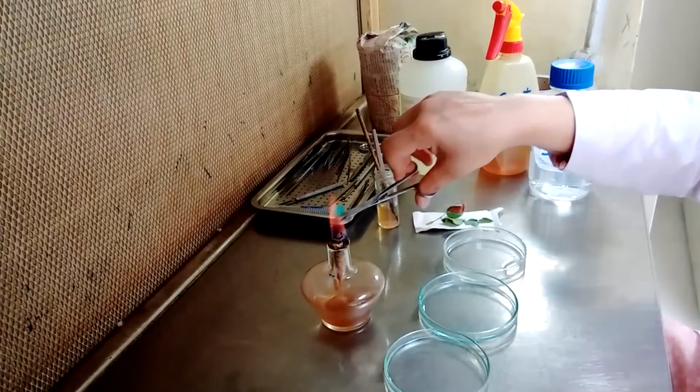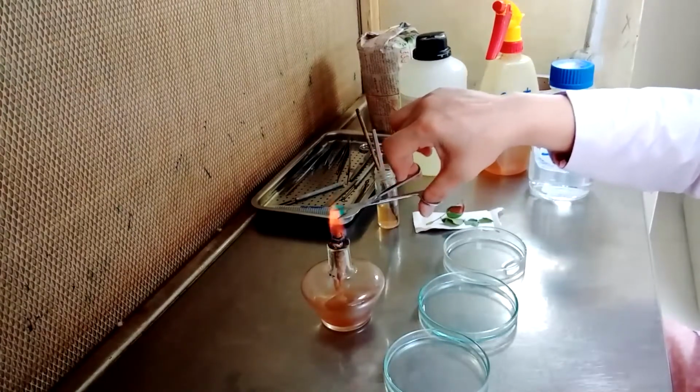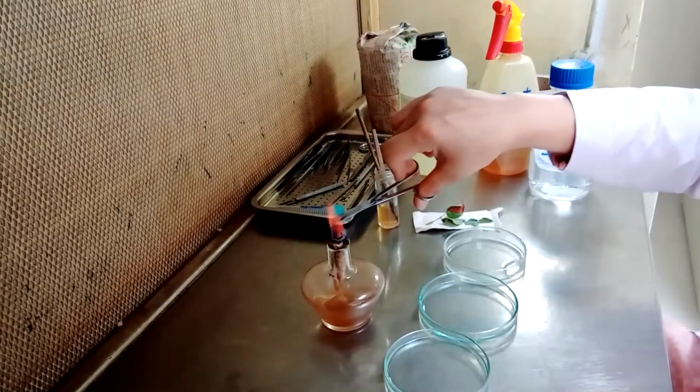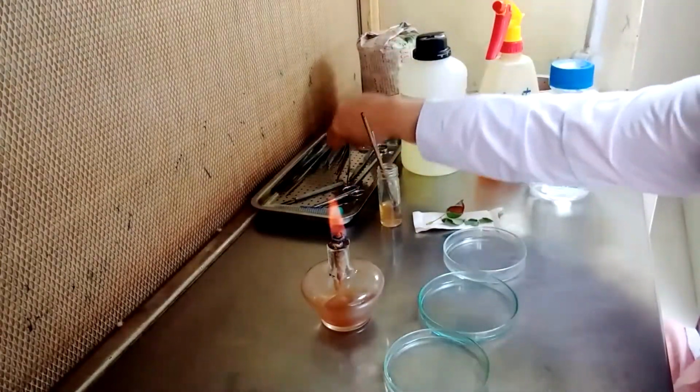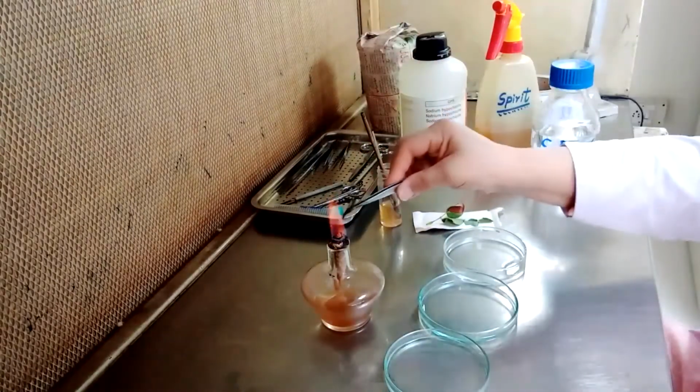Give it a dipping for about 30 seconds to 1 minute, with the help of the pointed forceps.